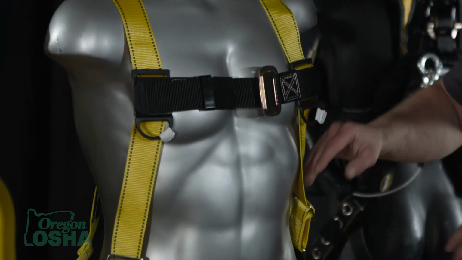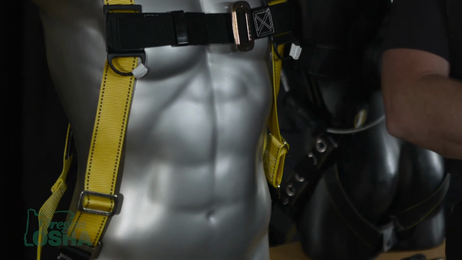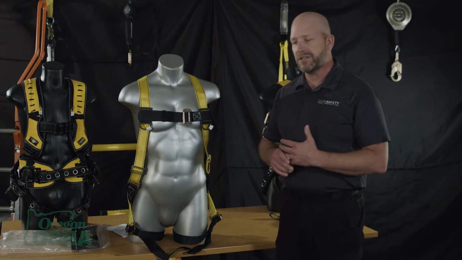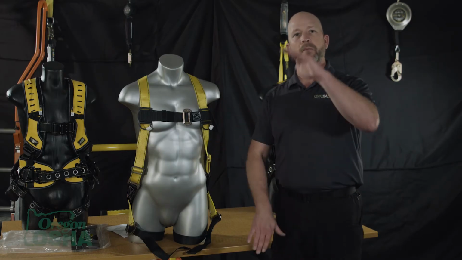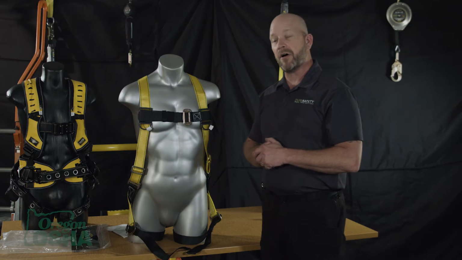When adjusting the torso, depending on the type of connector or adjuster, it will differ how much flexibility or how much adjustability you might have on a harness.